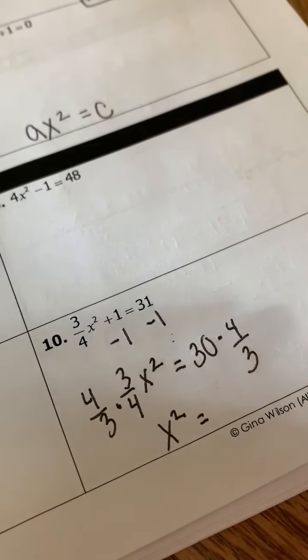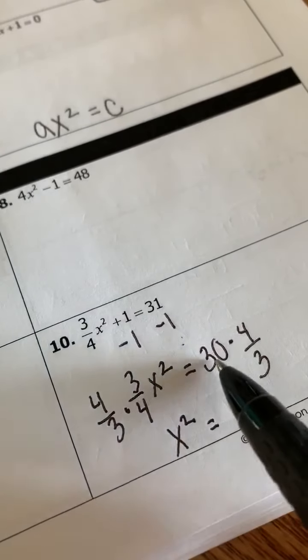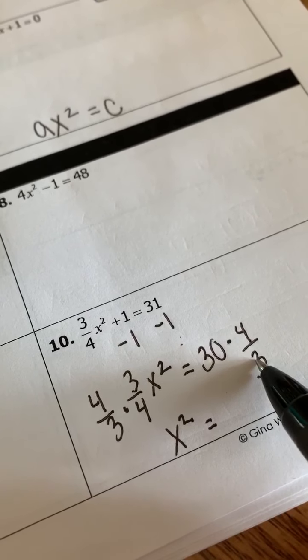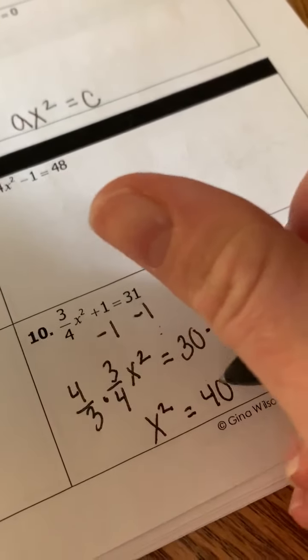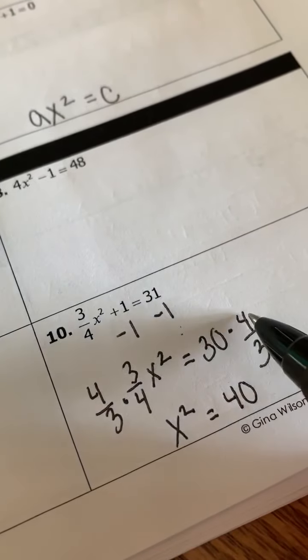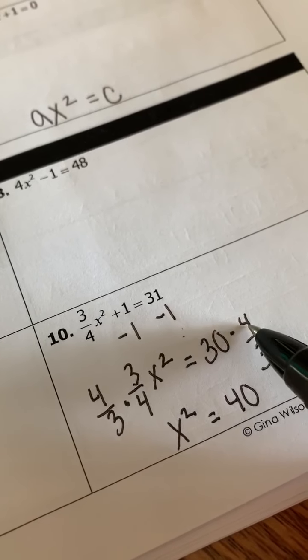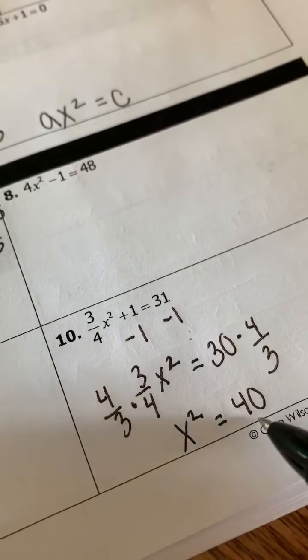Well, there's a couple ways we can do this. Before we multiply, we can go 30 divided by 3, that's 10. 10 times 4 is 40. You do it like that. Or you can go 30 times 4 is 120. Divide by 3, that's 40.